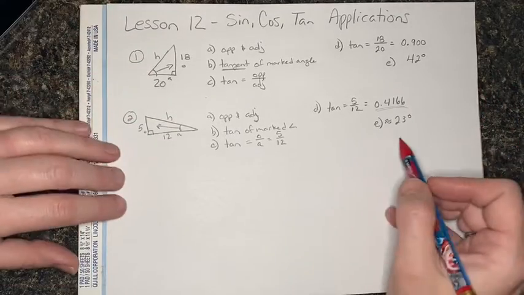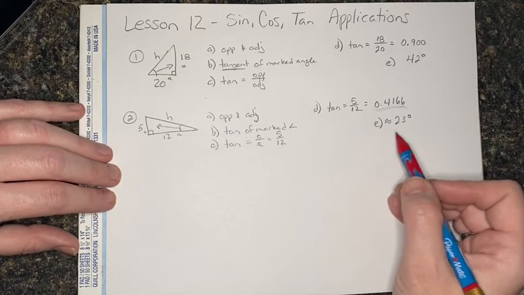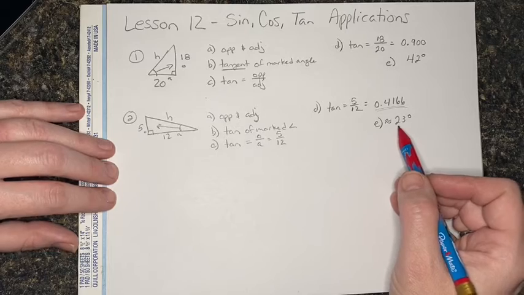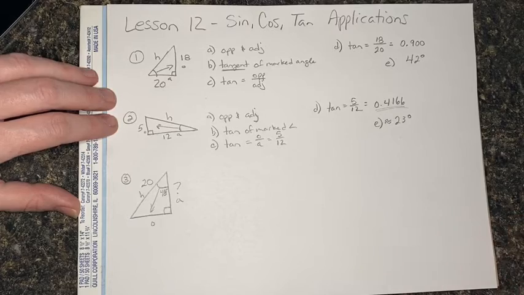You choose your best. If you chose 22, I'm not going to mark it wrong because I know you at least were close enough and had the right answer. Okay, so let's take a look at number 3.